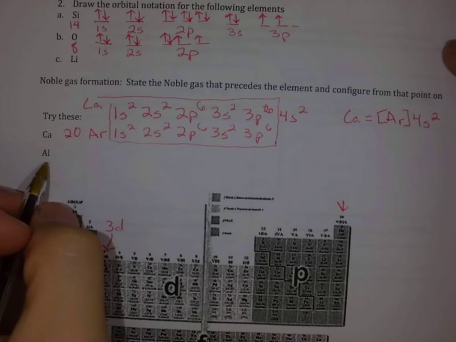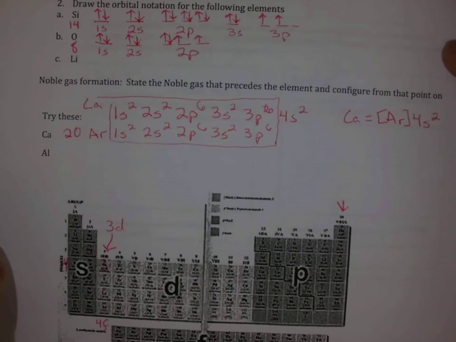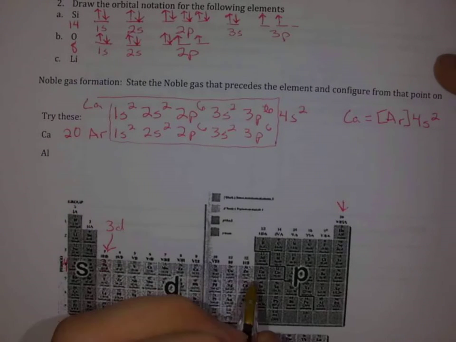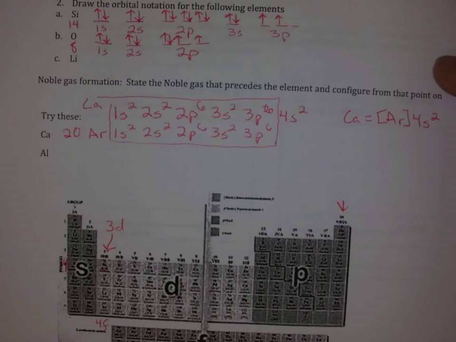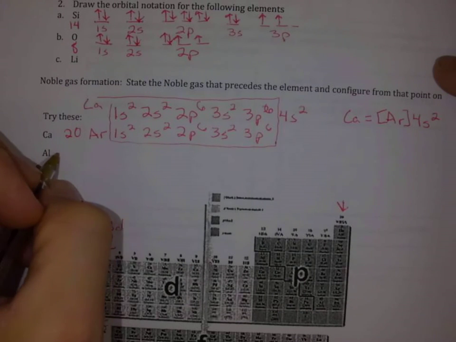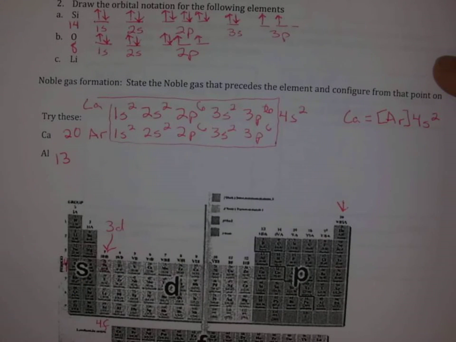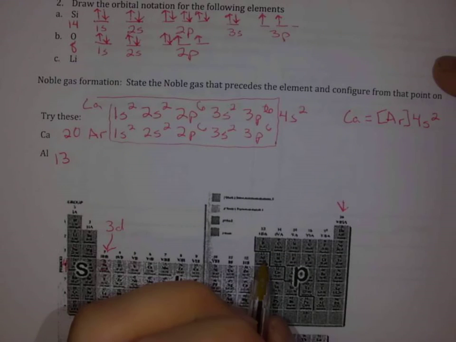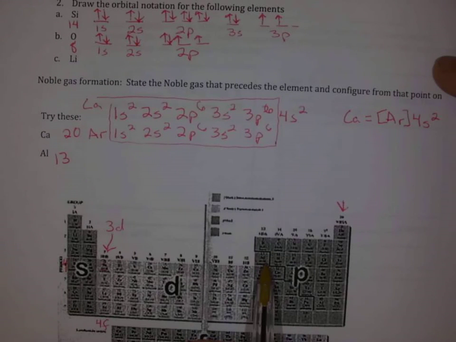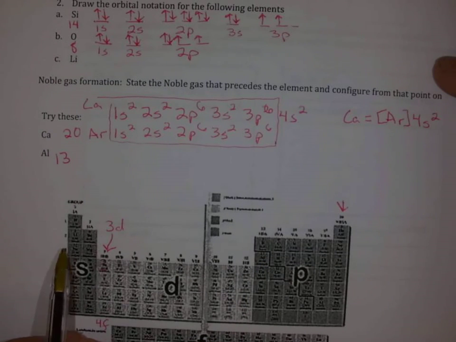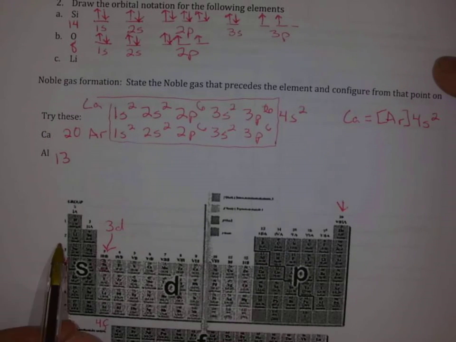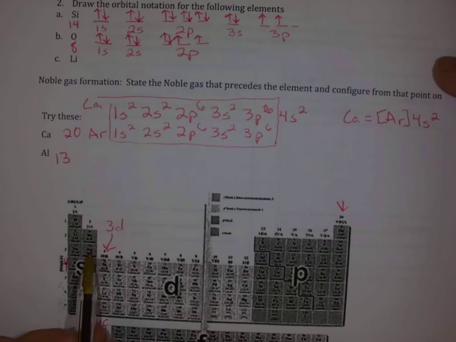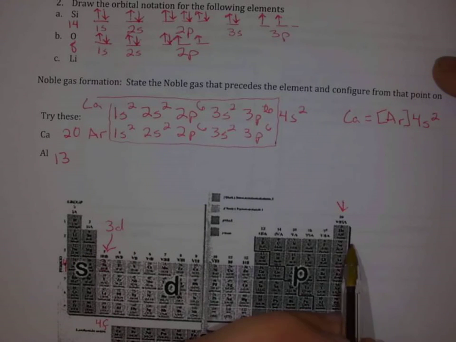So now let's do the same idea with aluminum. Aluminum has 13 protons. 13 protons, aluminum atom, that would mean 13 electrons. So looking at aluminum, I'm going to go backwards. If I go backwards, I jump over magnesium and sodium, and I'm finally going to come over here and hit neon.